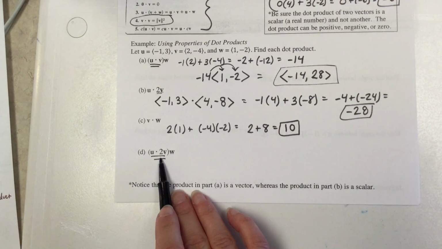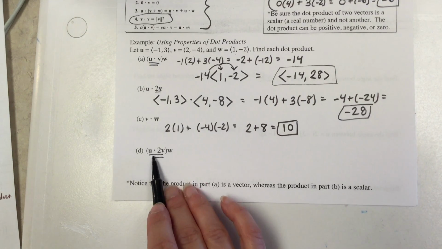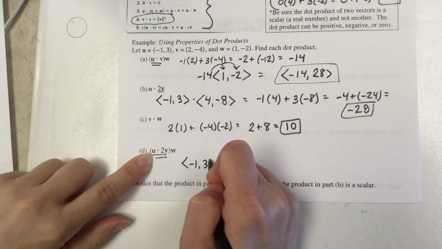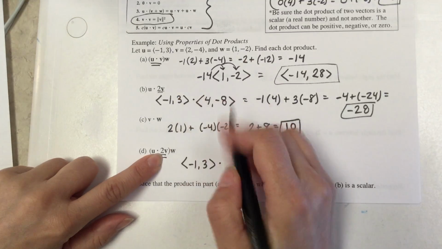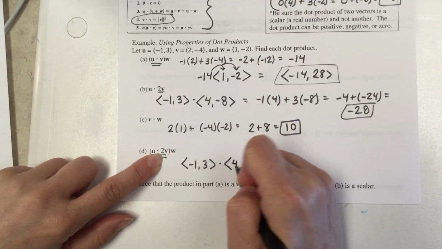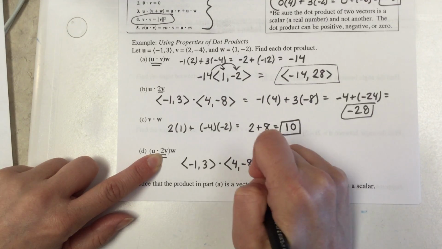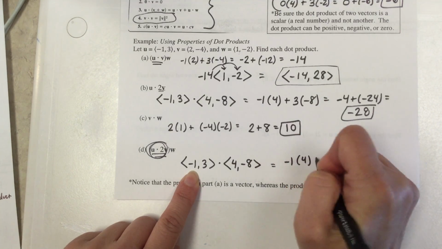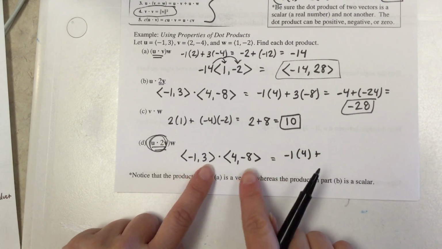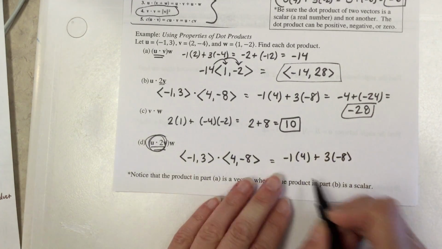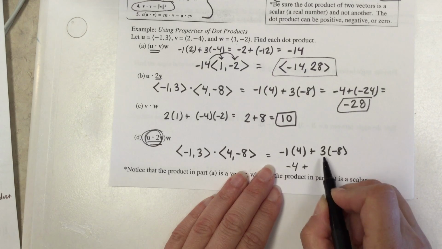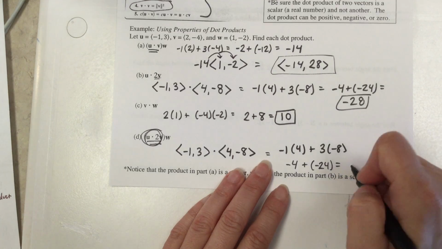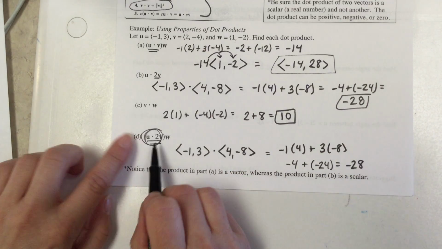You always do the dot product first, or whatever's in parentheses. Okay, this is in parentheses, so I'm taking u, which is negative 1, 3. I'm going to find the dot product with 2 times v. 2 times 2 is 4. 2 times negative 4 is negative 8. So I'm finding this value first. Negative 1 times 4, because I'm multiplying the x components, plus 3 times negative 8. Negative 1 times 4 is negative 4. 3 times negative 8 is negative 24. Negative 4 plus a negative 24 is negative 28. So that's what this is.